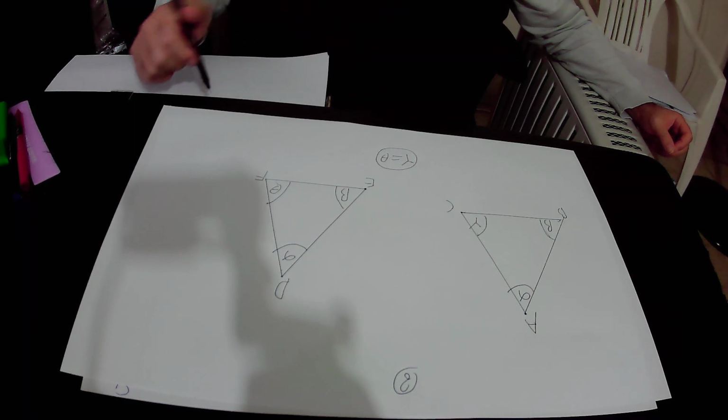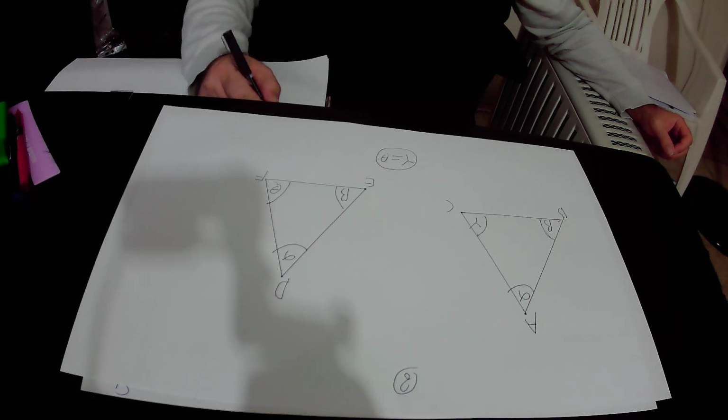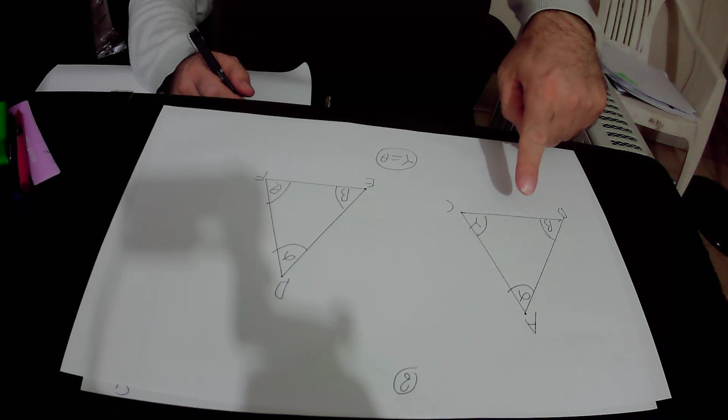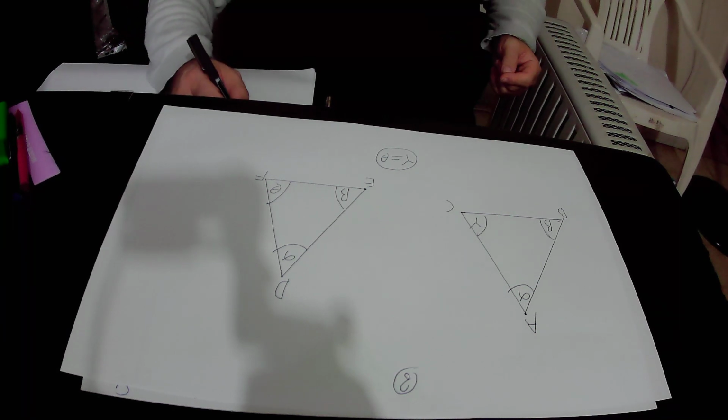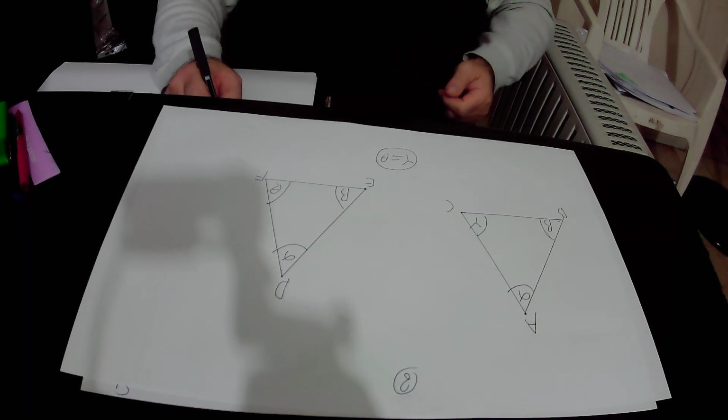As you already know, the sum of the angles in any triangle equals 180 degrees. That is to say, the sum of the angles in triangle ABC equals 180 degrees, that is, alpha plus beta plus gamma equals 180 degrees.